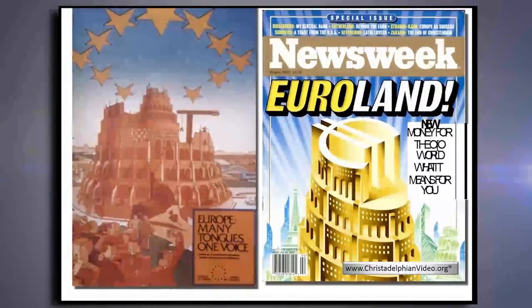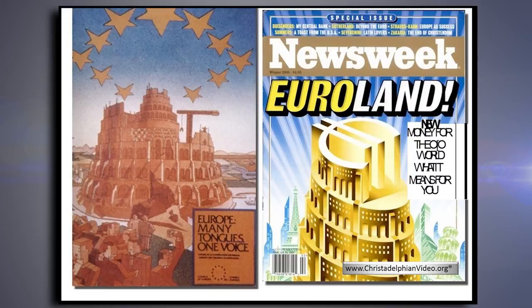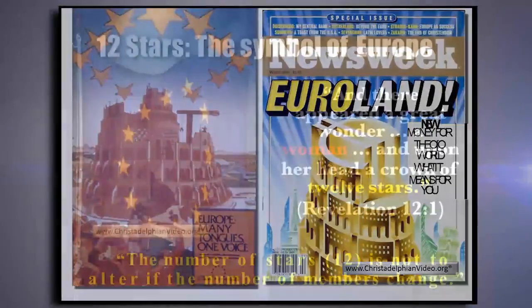That's the Tower of Babel, which is the founding city of Babylon. You've got Euroland here with a euro on the top, and that's the Tower of Babel, right? You've got the Eiffel Tower there in the back. I think that's one of the buildings in London. You've got the Tower of Pisa there, right? That's the new building that's going to be made in Europe.